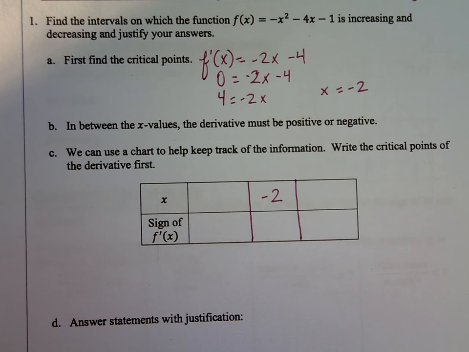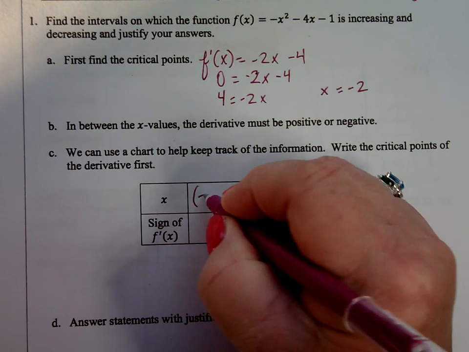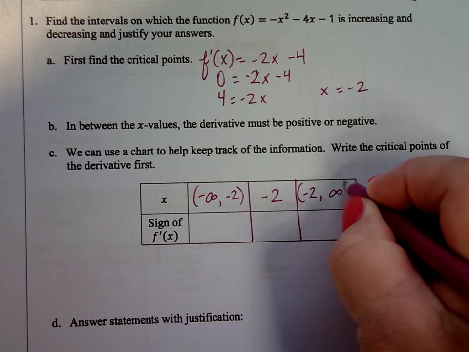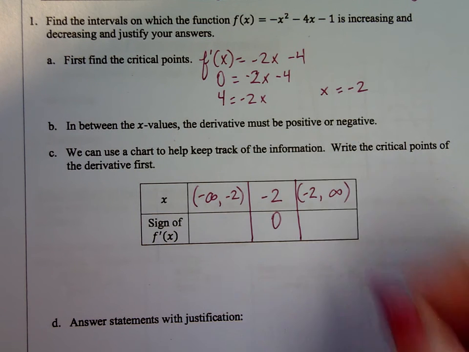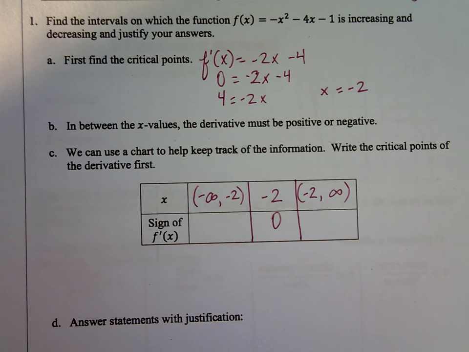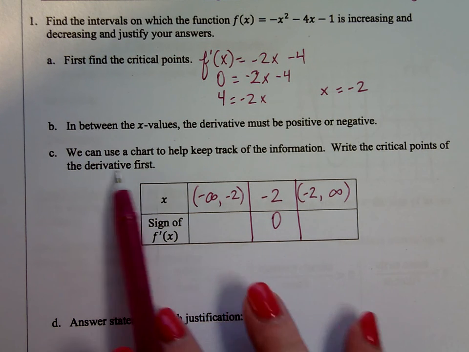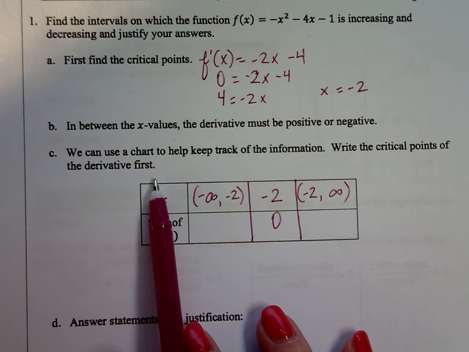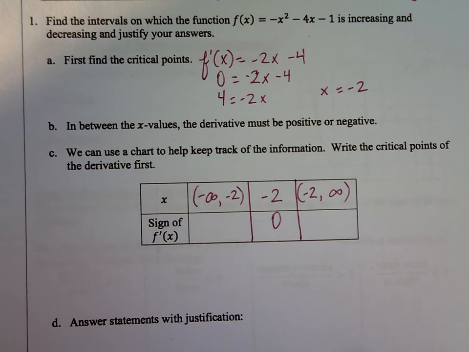So to the left of negative 2 would be from negative infinity to negative 2. To the right would be from negative 2 to infinity. We know at negative 2 itself, it's got a slope that's 0. And so you've got to test numbers to figure out, so we can use a chart to help keep track of the information. Write the critical point in the chart of the first derivative. Okay, here you go. We set it up just right.